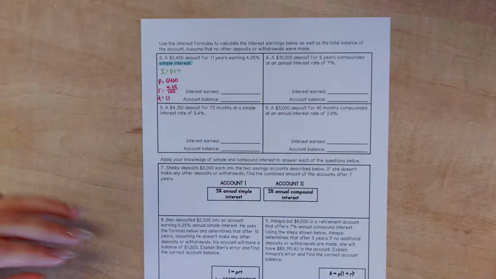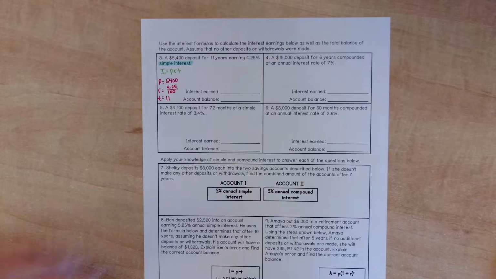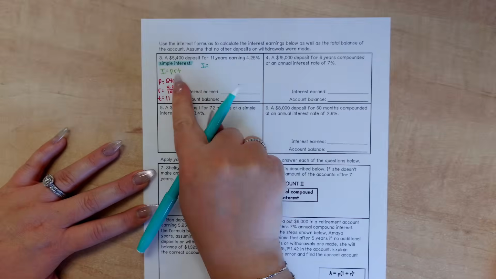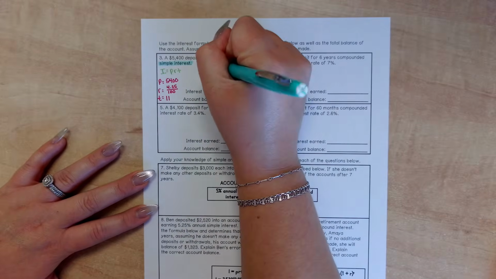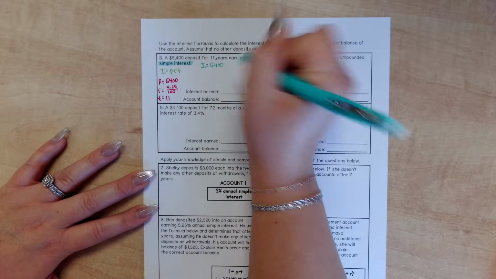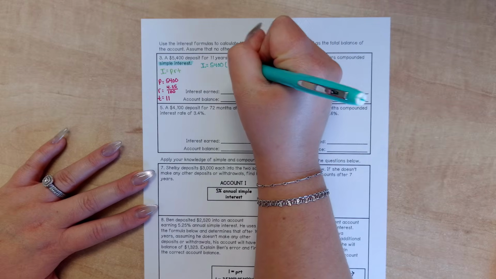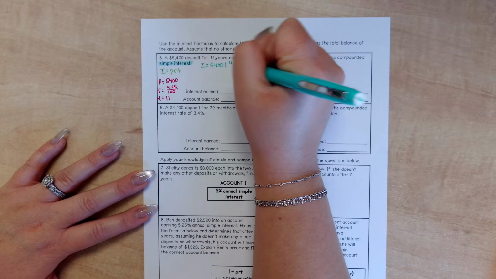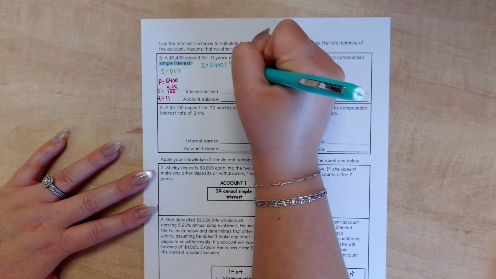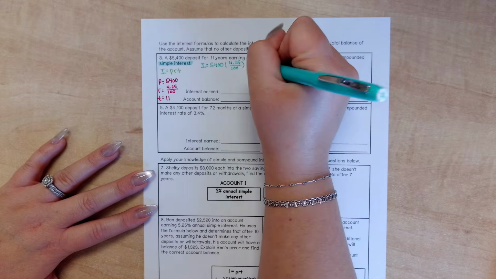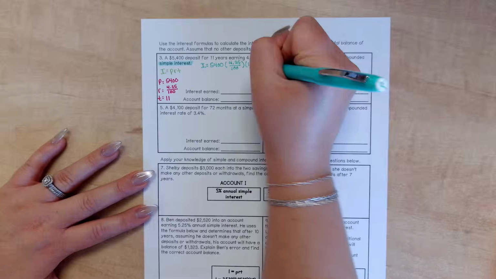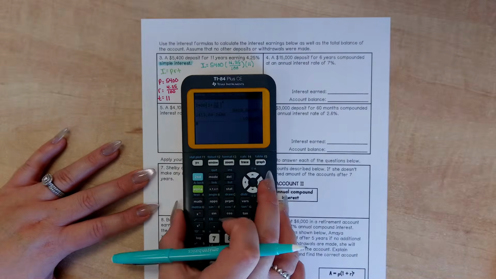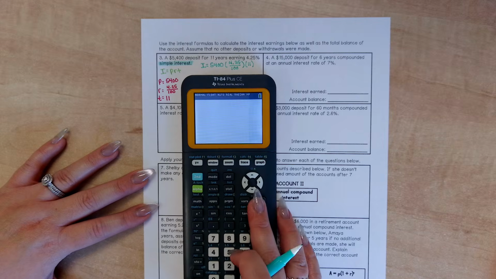Then the steps are actually pretty simple. You're just going to plug in I equals, instead of P, you put your $5,400 times your rate, which was 4.25 over 100, and then of course your time, which was 11. Okay, I'm just following the formula. Everything else is done in the calculator. Gonna reset that. Perfect.